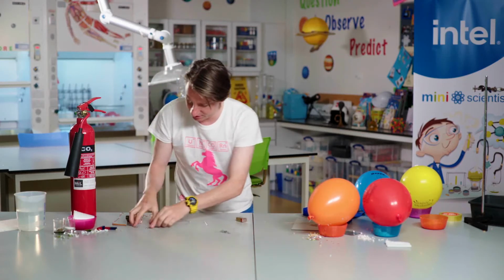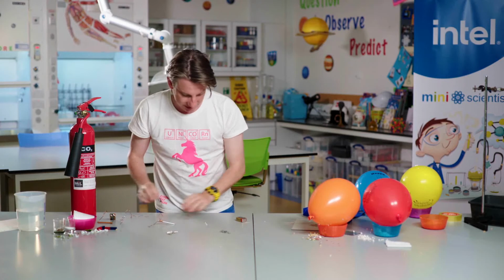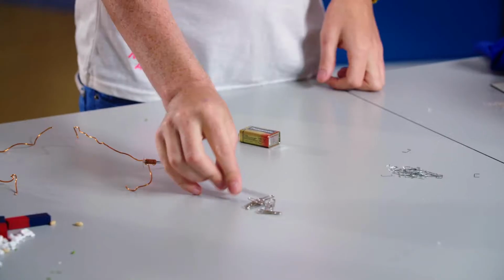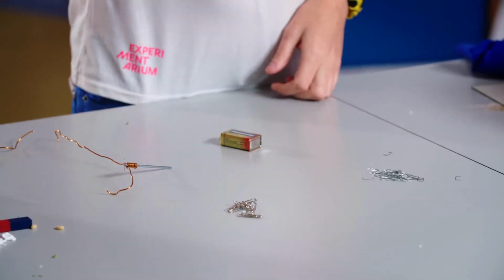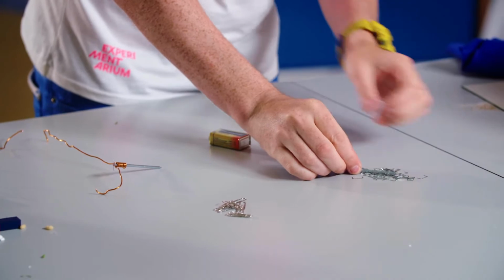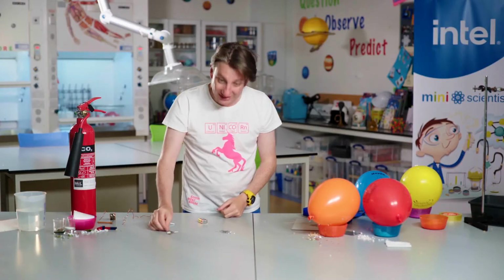I've got my staples. I got some paper clips. I got other bits here. So first, steel nails. When I hold this and I touch this against the paper clips or anything else like that, it doesn't pick them up. See, I'm touching it against them, I'm pressing it into it. There, nothing's happening, nothing taking up.